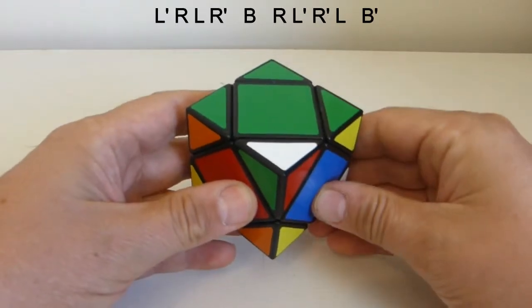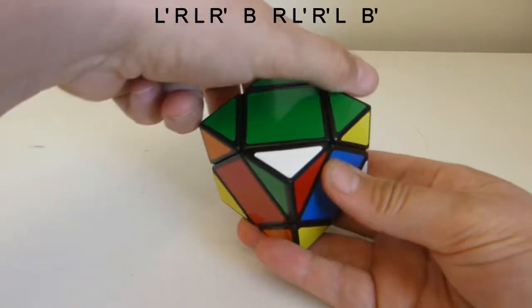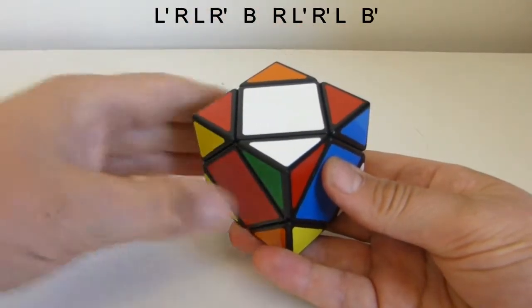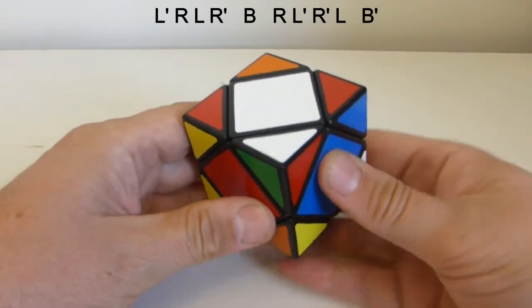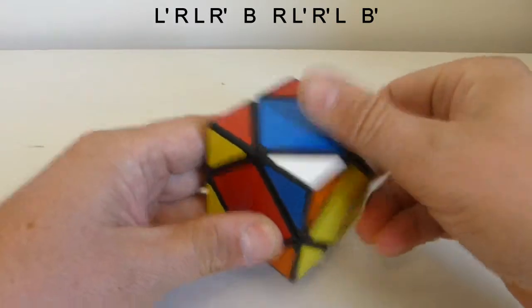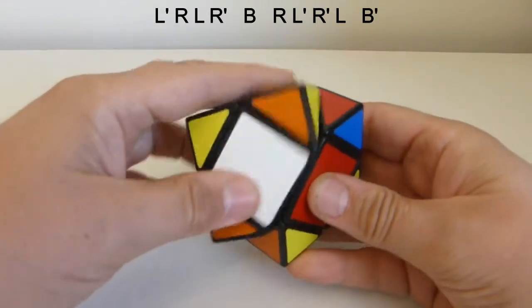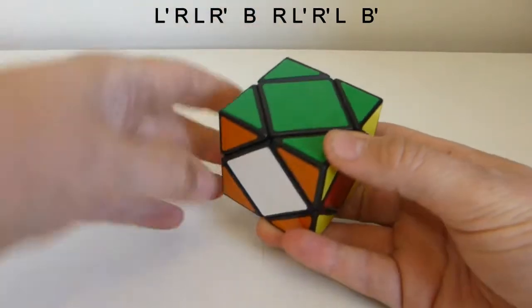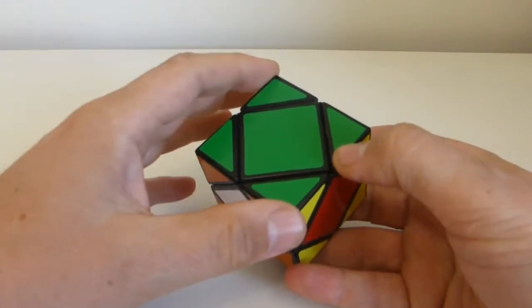I'll just do one of them. That piece is now over here, and I rotate my back face clockwise because this piece needed to turn clockwise. Okay, or the piece that was there. Now that I've done that, I undo those moves. And then I rotate it anti-clockwise.